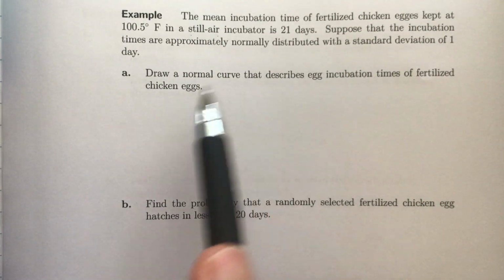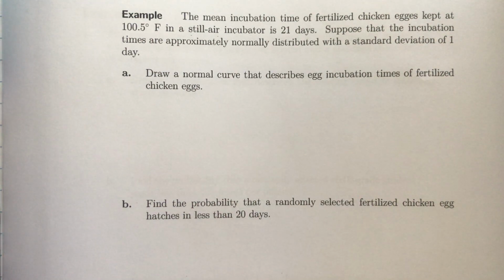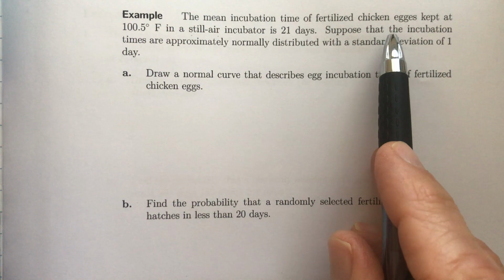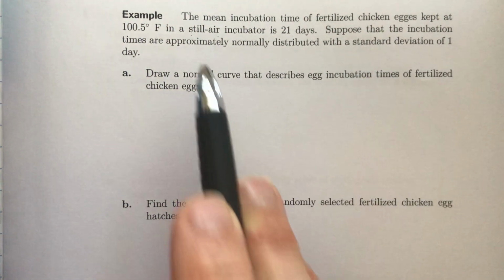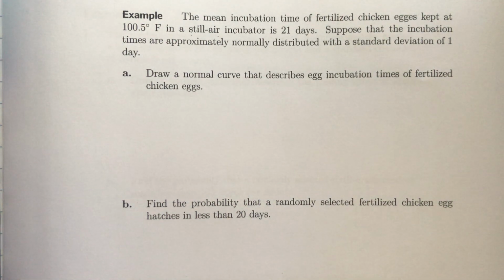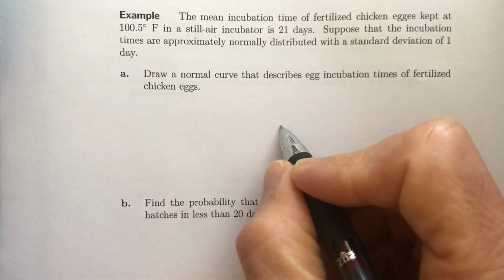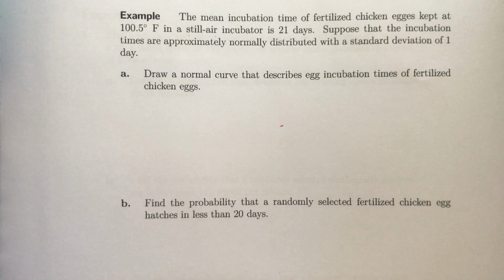Now, just given the average isn't really enough. A lot of people say they want to know the range. Do all the chickens hatch in 21 days, or is there a range? Is it between 15 and 30 days or something like that? Well, we're going to assume it's normally distributed and that it has a standard deviation of 1 day. So what does that standard deviation of 1 day mean? That's the first problem. I am going to draw a picture to describe what's going on here.